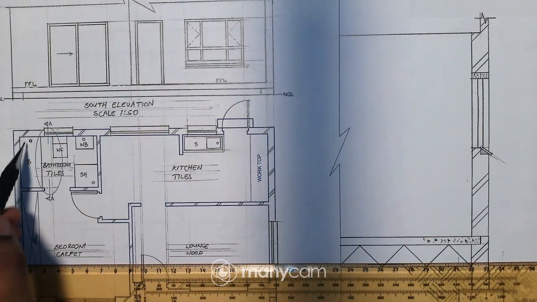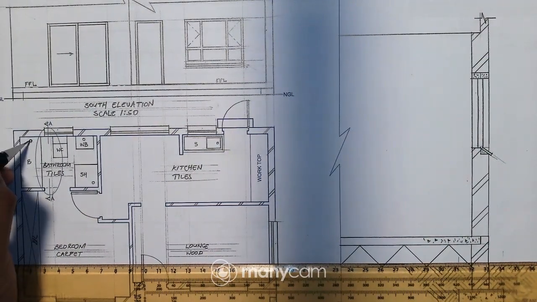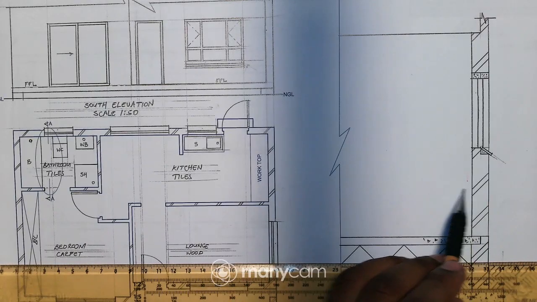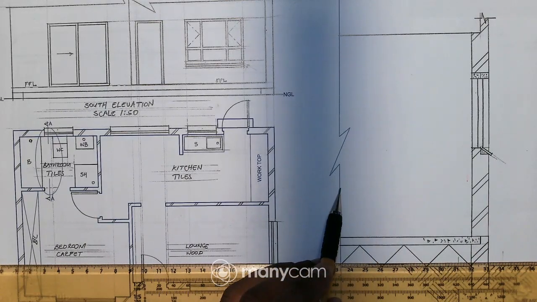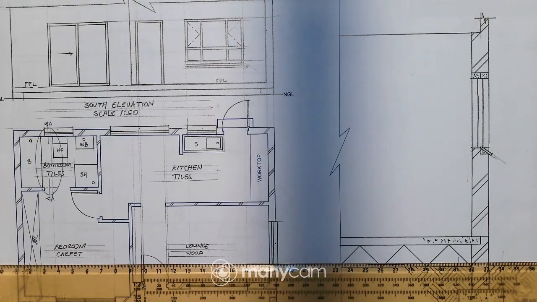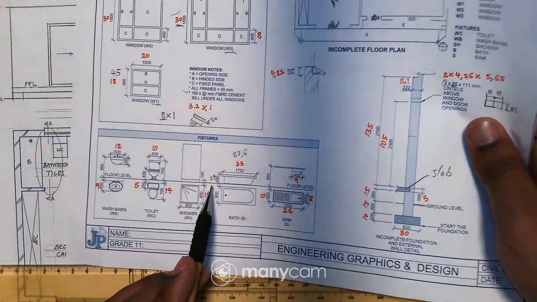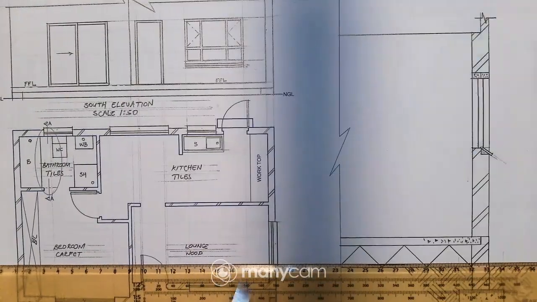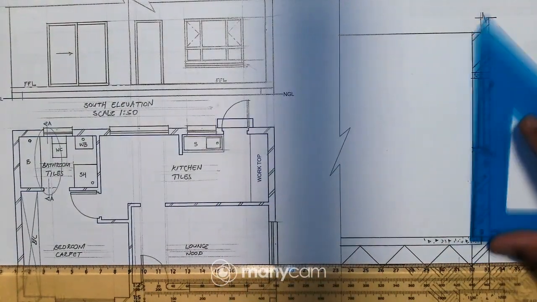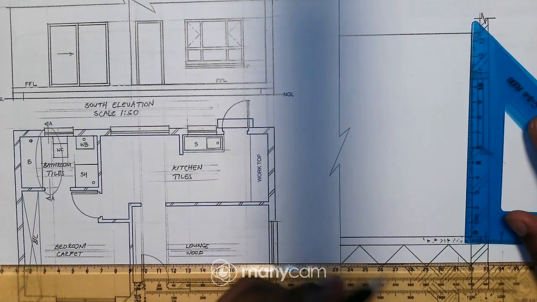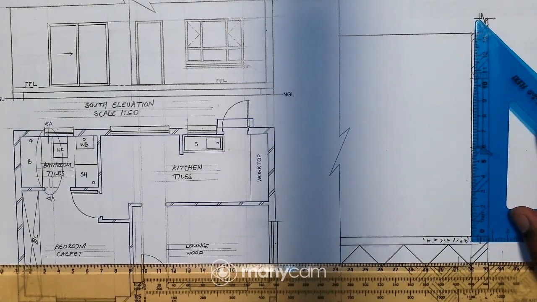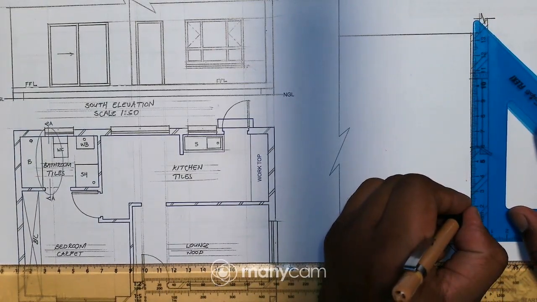Because from my drawing the top view, where is the outlet? The outlet is right there. That means the path will start from this side going to that side. So obviously the height is 24. That means I'll have to measure from the floor level, because obviously the path is placed from the floor. So it's 24 right there.